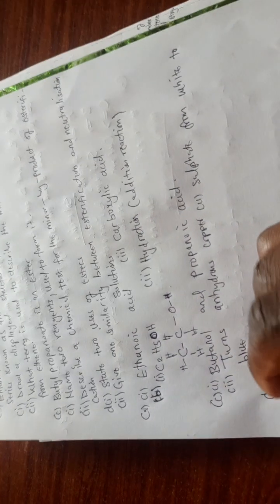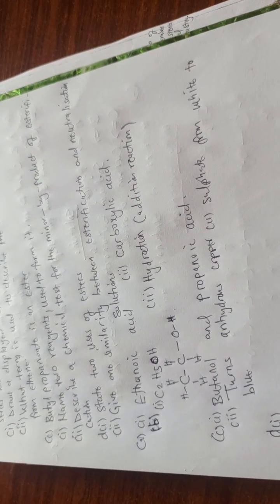Okay, D1, the question reads, state 2 uses of esters.